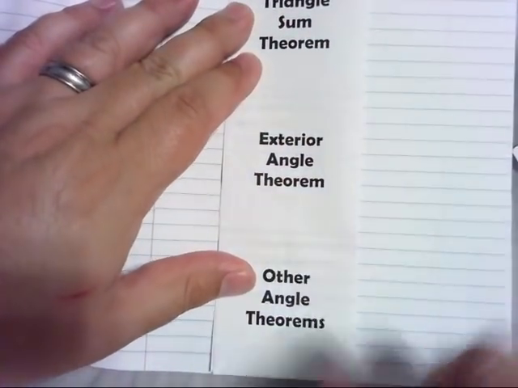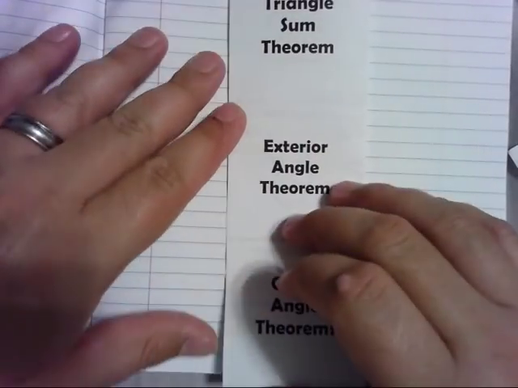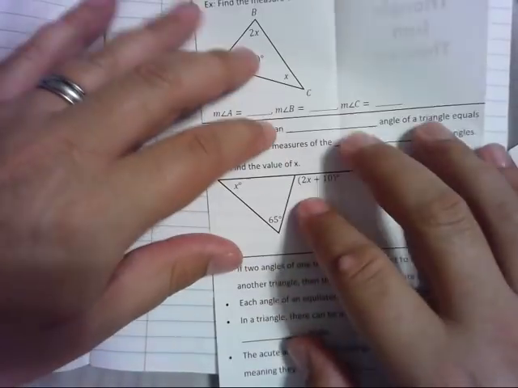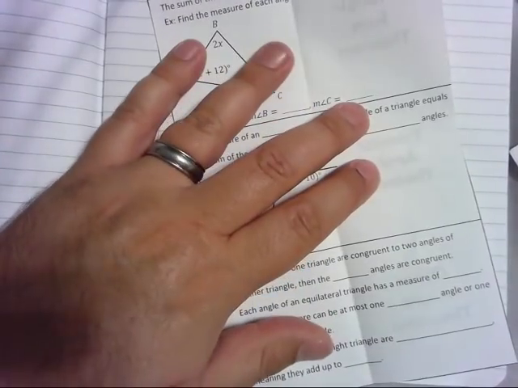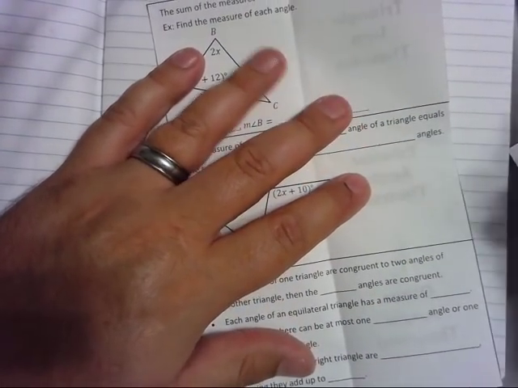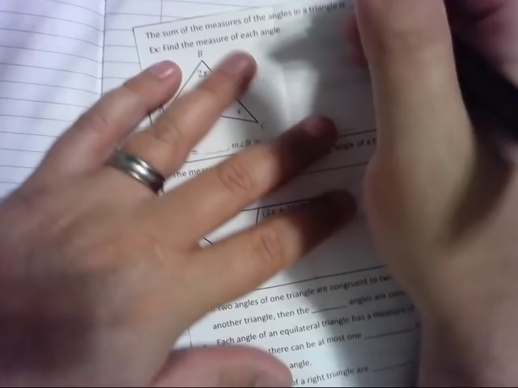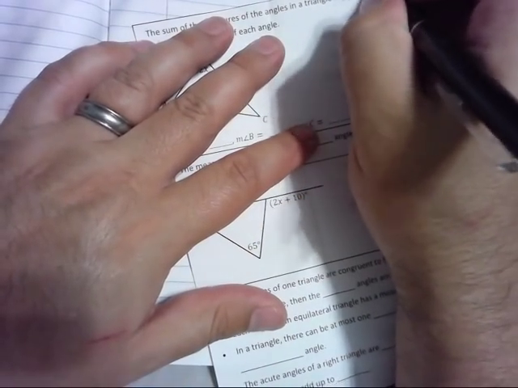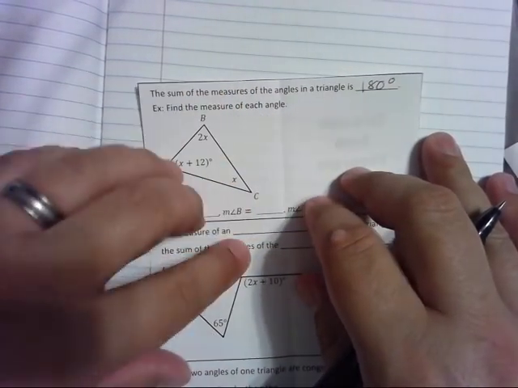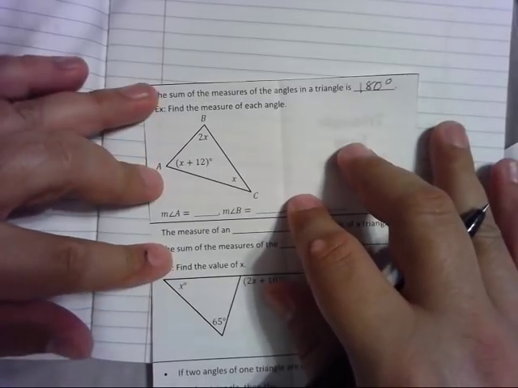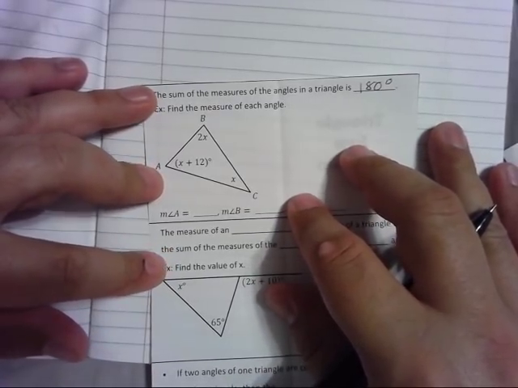Alright, the next one we're going to do the triangle sum, which is a review, exterior angle, and other angle theorems that we need. So the sum of the measures of the angles in a triangle is 180 degrees. Find the measure of each angle.